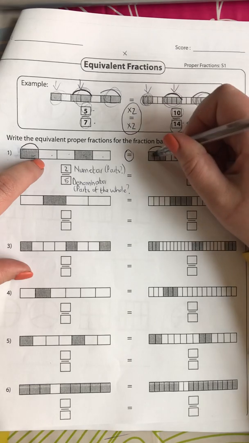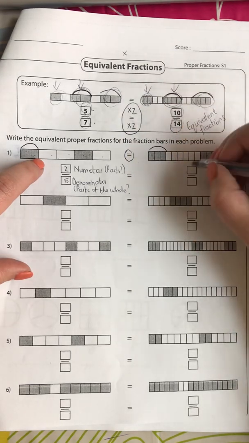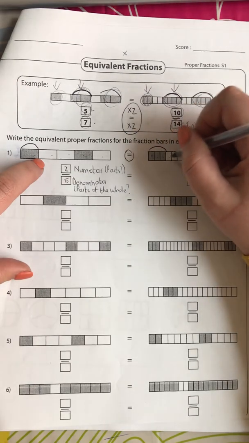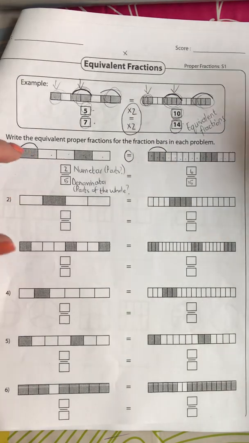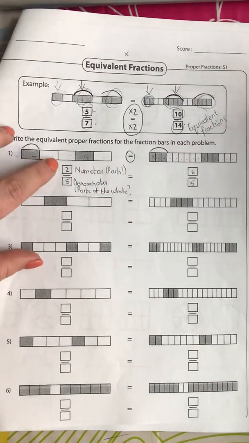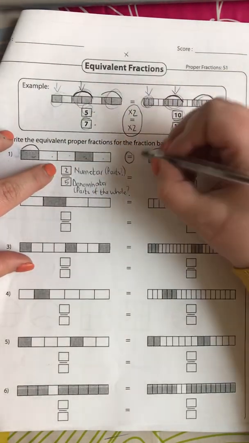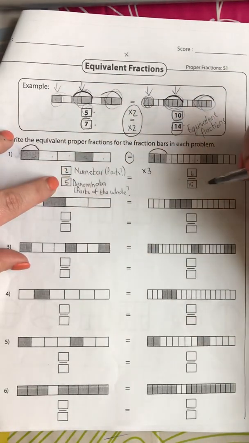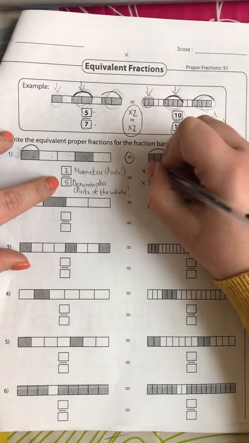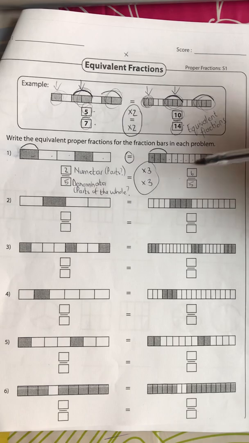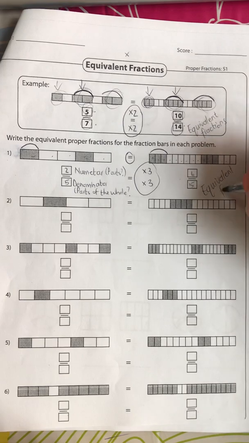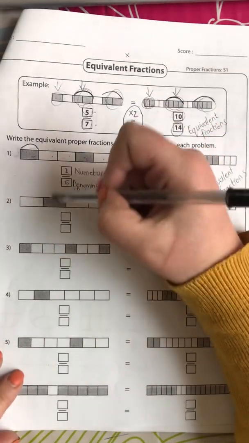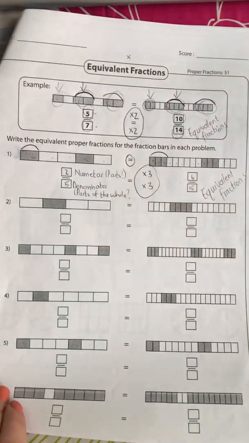This side, how many parts have been shaded? 1, 2, 3, 4, 5, 6. Out of how many? 1, 2, 3, 4, 5, 6, 7, 8, 9, 10, 11, 12, 13, 14, 15. Let's see if they are equivalent fractions according to the sums. 2 times what will give me 6? 2 times 3. 5 times what will give me 15? 5 times 3. Yes. What I did at the top, I could do at the bottom, so this is definitely an equivalent fraction. I'm going to tell you now, all of them on this page are equivalent fractions, but they want you to be able to see it. So go fill in the numbers of all of these fractions in there.